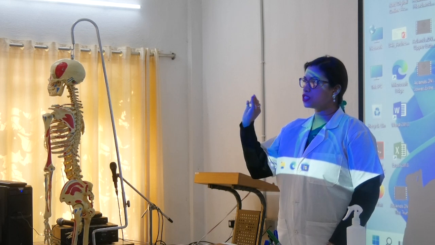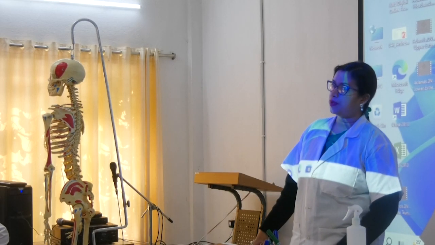Okay. Then trapezoid, trapezium, capitate, hamate. One thing in the viva, the examiner used to ask, tell me which is what bone. At that time you have to identify at least which is scaphoid, which is lunate. This is very easy. Then pisiform. Pisiform is a small pea-shaped bone. So pisiform also you could identify. So these are the 8 carpal bones.